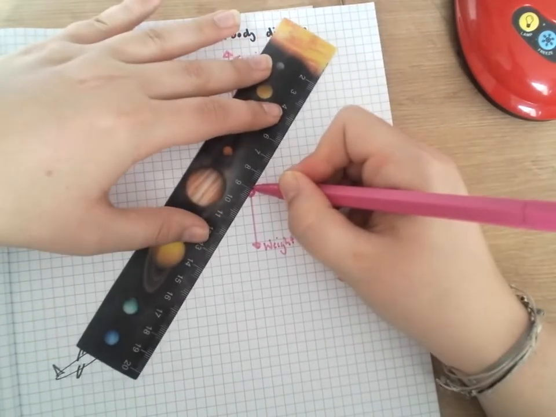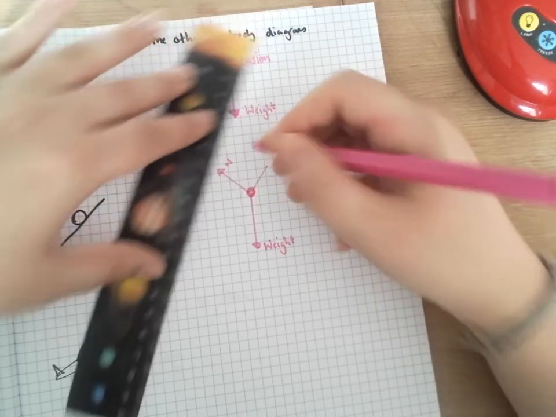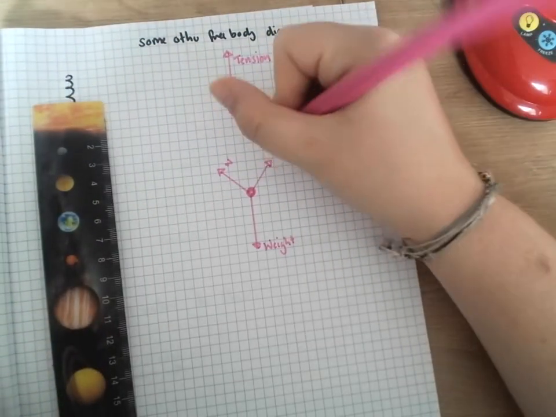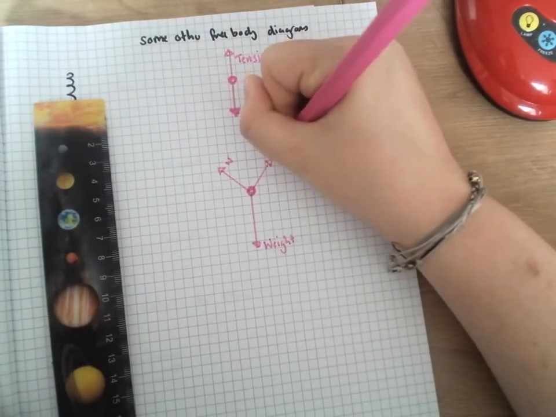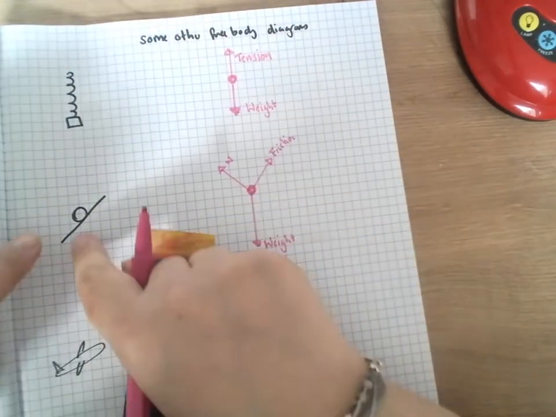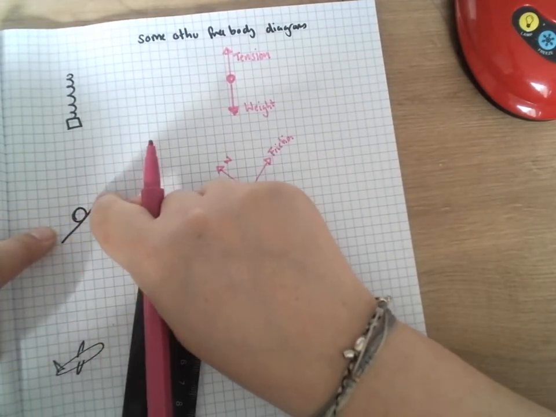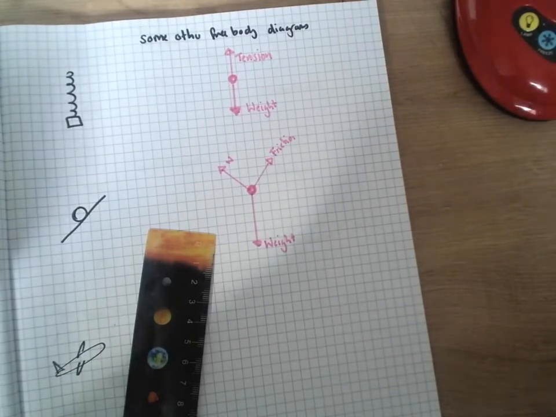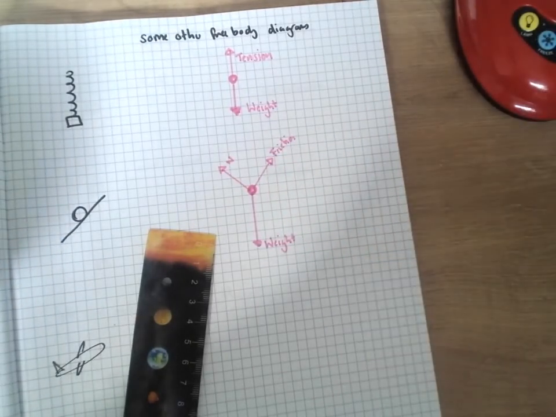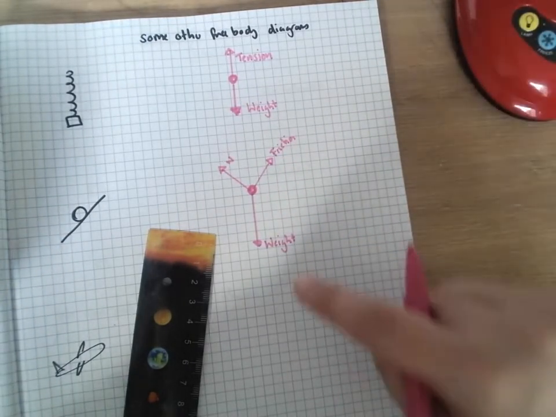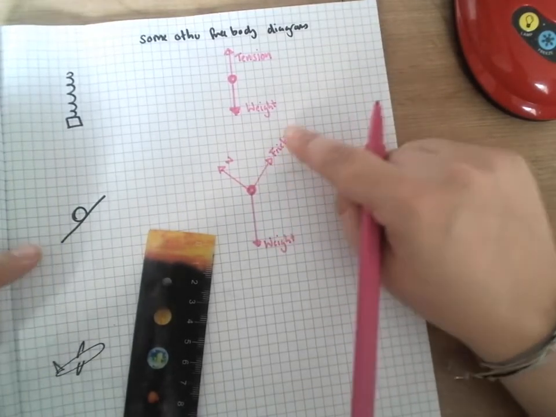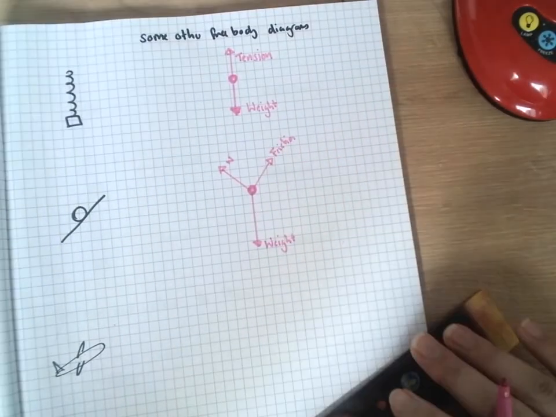And then I'm going to have some friction, some drag force. I'm going to call this friction. Because this is rolling down the slope, remember friction is opposing its motion, so it's going to act in the opposite direction, going up the slope.